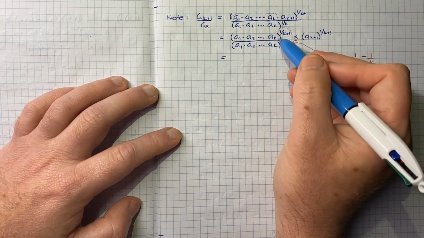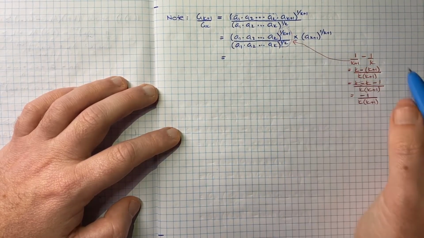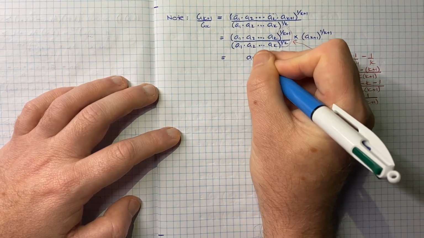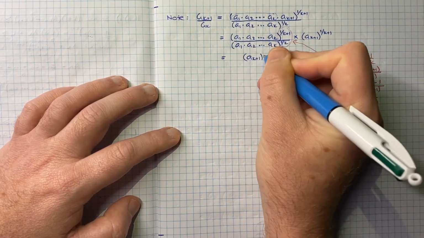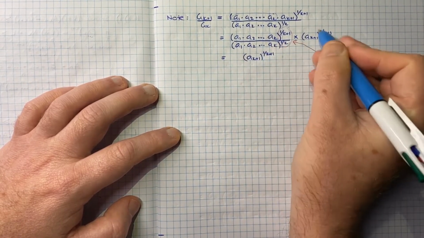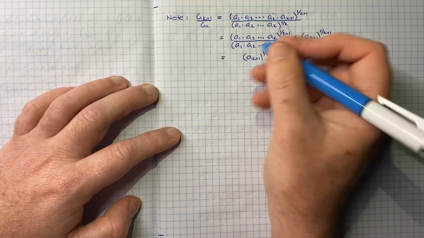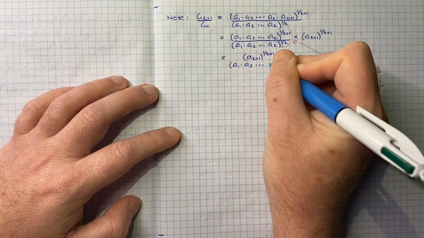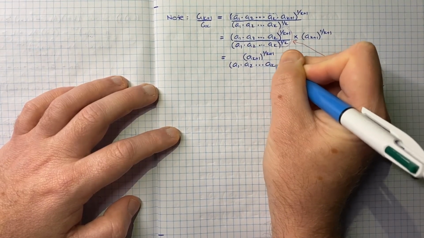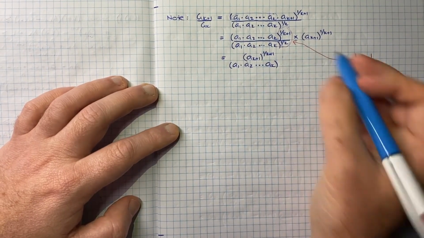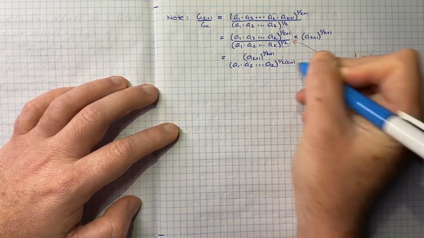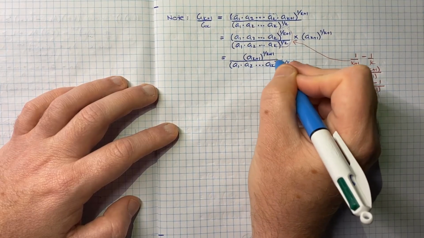Rather than put it in the numerator with the negative, we can just put it in the denominator with a positive. So we'll keep this (k+1) to the power of 1 on k+1 up here in the numerator. That can stay. And then we get our a1 times a2 and so on up to ak to the power of 1 on k+1. So that's where we're at so far.